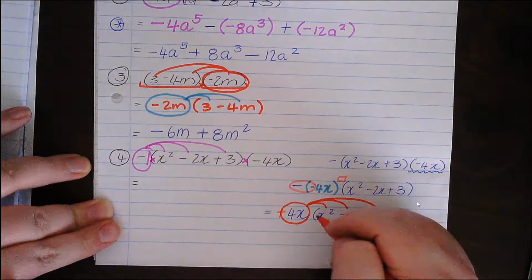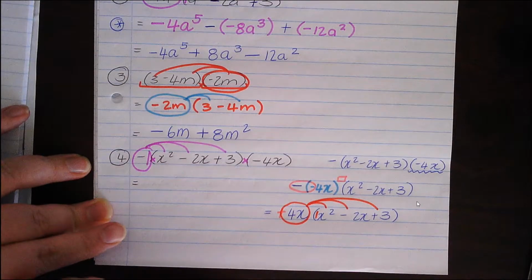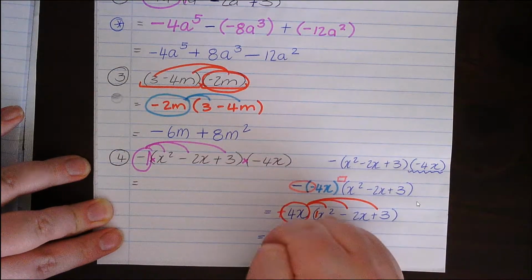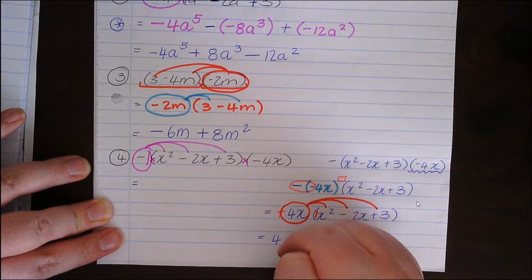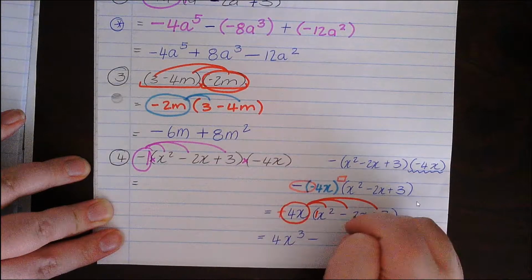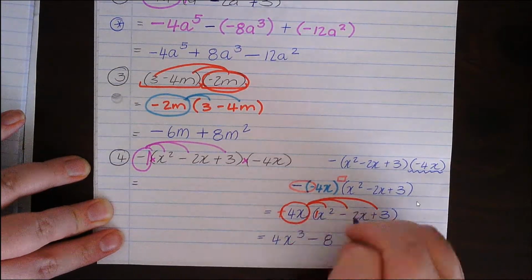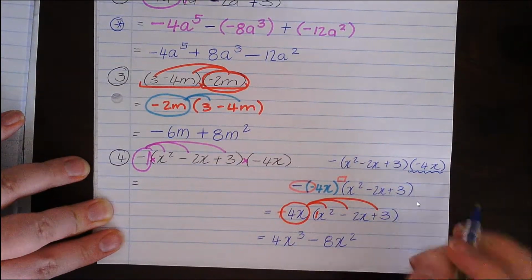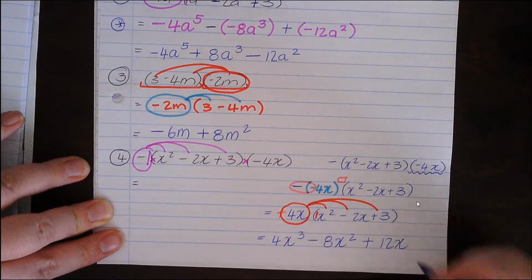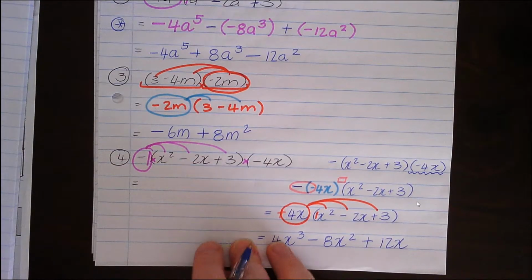4 times the invisible 1 over there. Remember, it's 4 times 1, not 4 plus 1. 4 times 1 is 4. X times x squared is x cubed. Negative 4 times 2 is 8. X times x is x squared. Plus 4 times 3 is 12. And the x comes along. Okay.